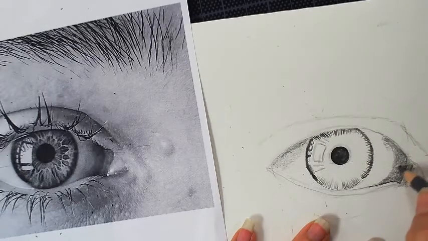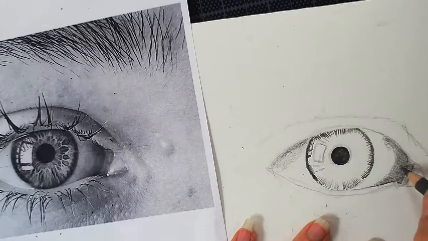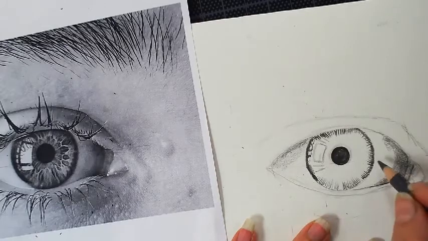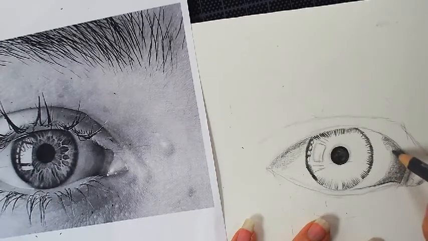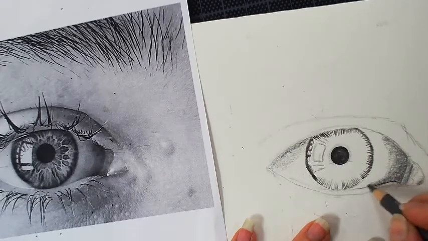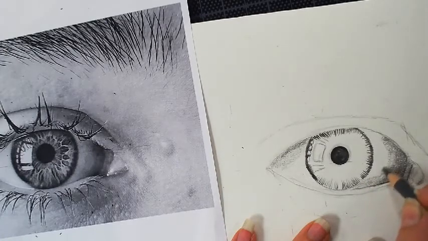Okay, so what I was saying was I'm going to shade from, if you have your 10 value scale, a 7 to about a 4, maybe a 3. But the white of the eyes, not the white of the paper.